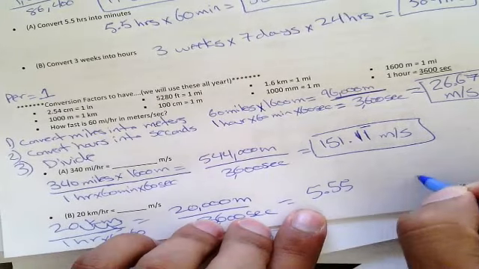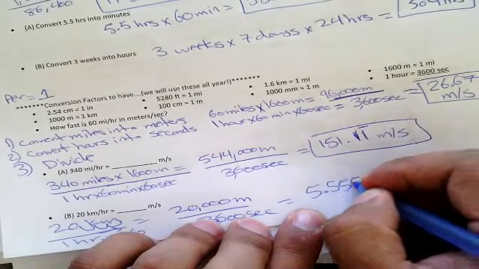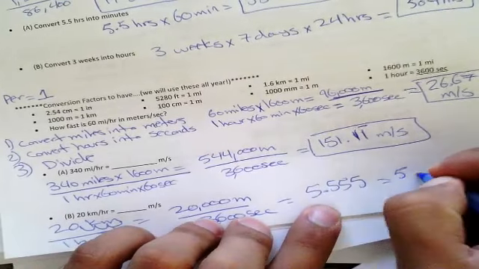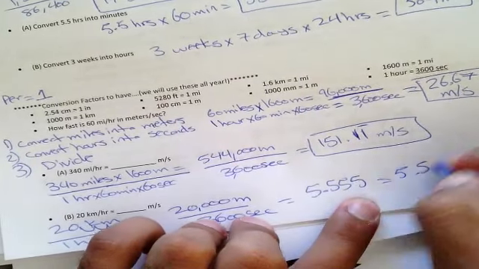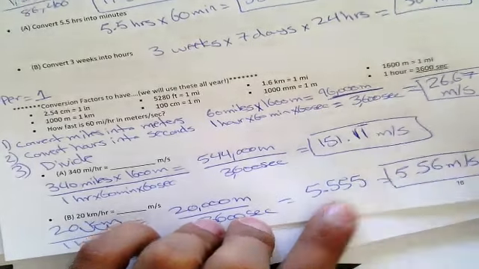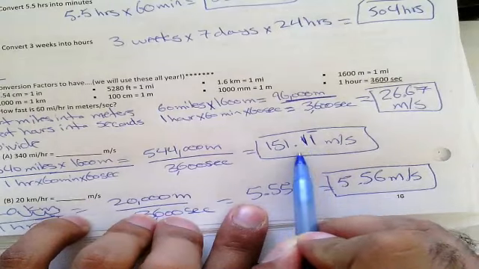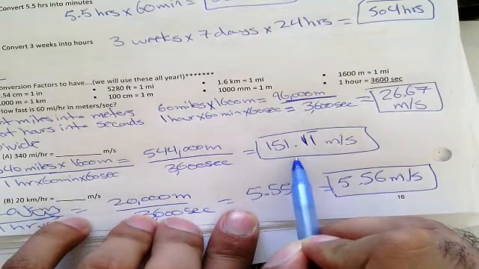At the very last digit, there is a 6. It's not repeating. So while this looks like this, go ahead and round it as 5.56 meters per second. And your answers in my class should always look like this: 2 numbers after the decimal. I'm not going to be uptight about sig figs.